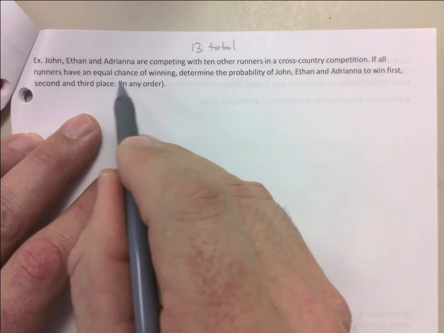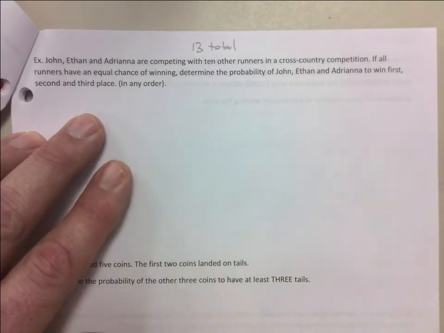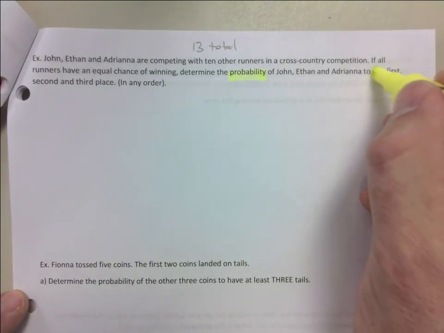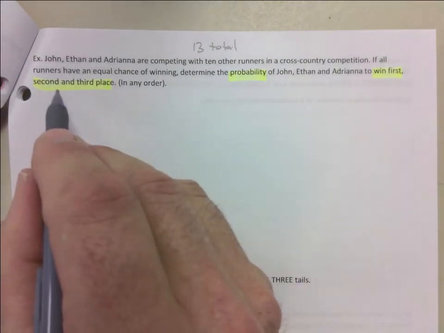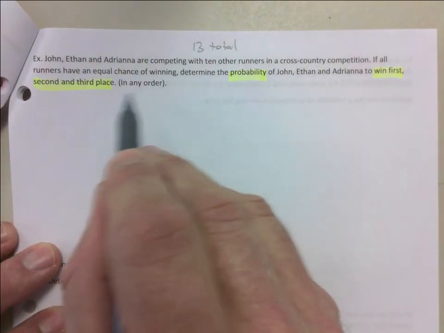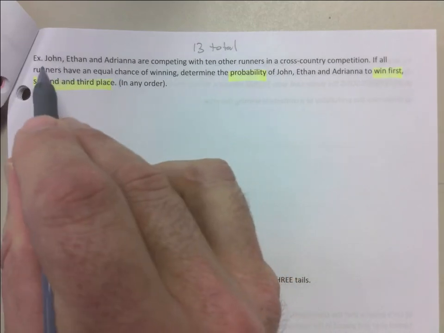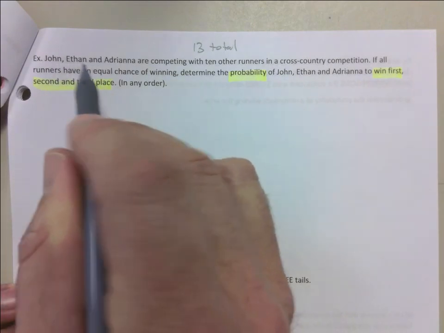If all runners have an equal chance of winning, determine the probability that John, Ethan, and Adriana win the first, second, and third place. Okay, if you have first, second, and third place, order matters. Okay, if it says in any order, it just means that it could be John first, Ethan second, Adriana, right? Like they can go anywhere.